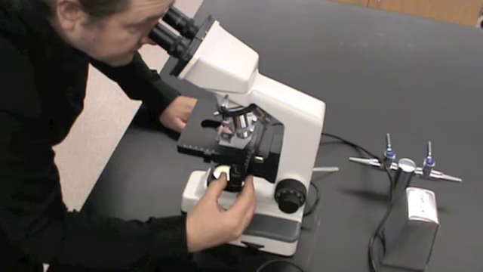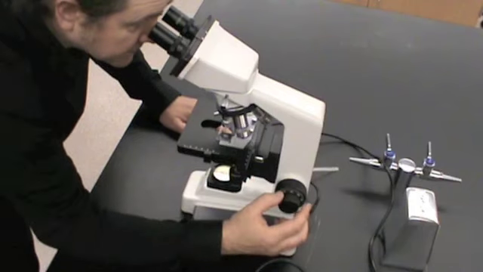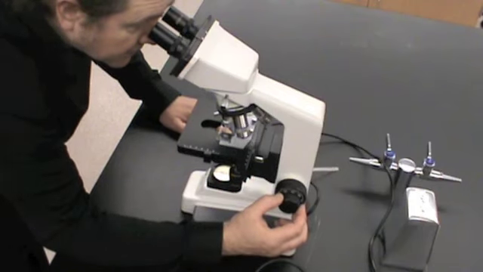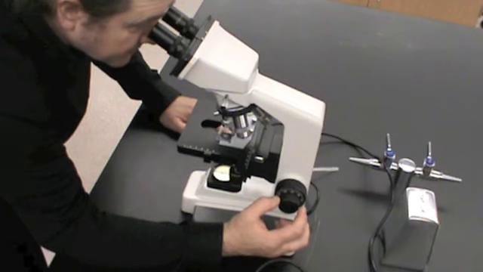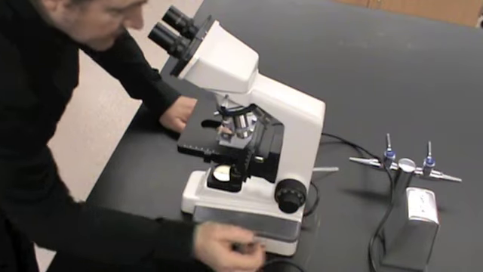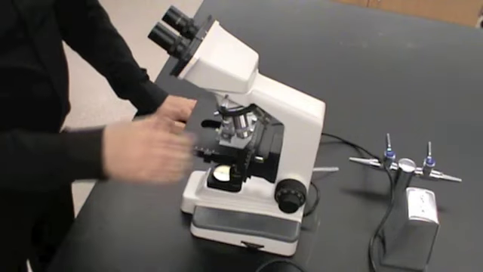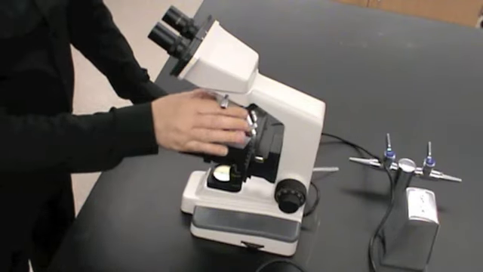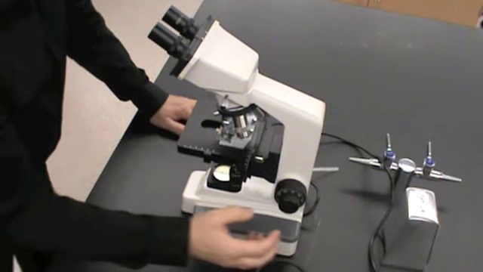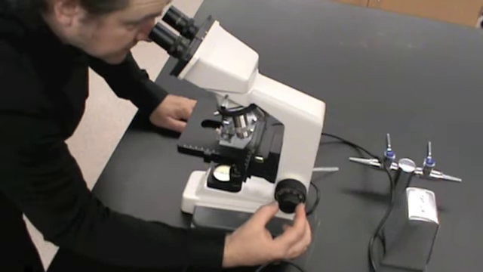And now we have a more focused view, and we're looking at the specimen even closer. And then we can go up to the next highest power. And once again, we only use the fine adjustment here.